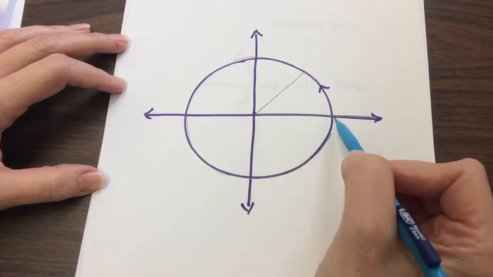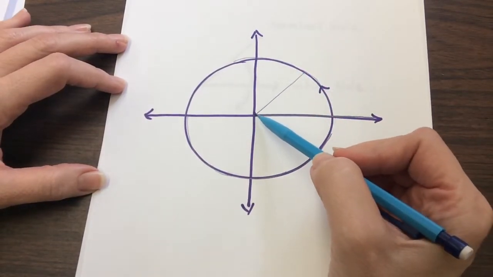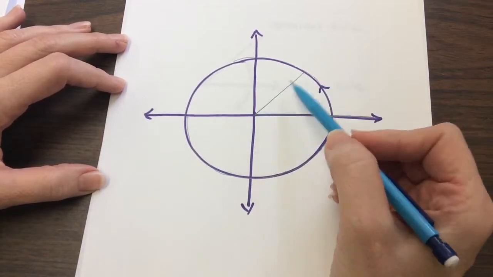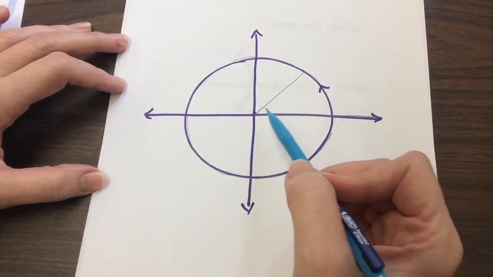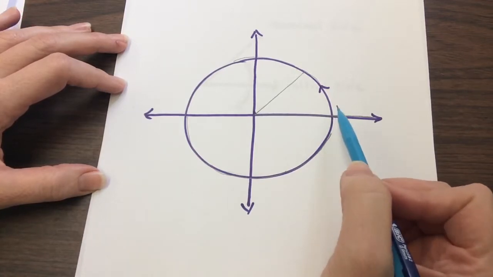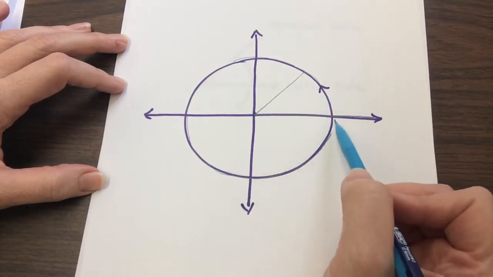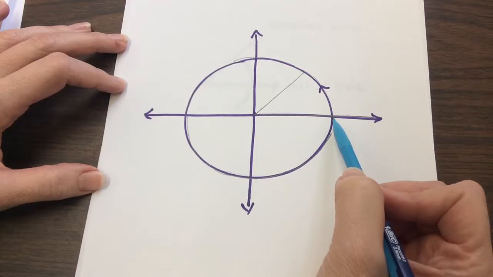Well, remember that pi is pretty important when it comes to circles. Pi is a little over 3. 3.14 is an approximation. So a little over 6 would actually be exactly 2 pi. So 360 degrees is the same thing as 2 pi radians.